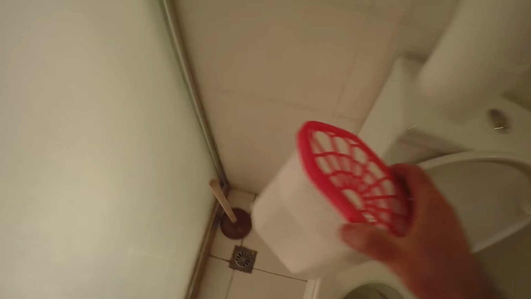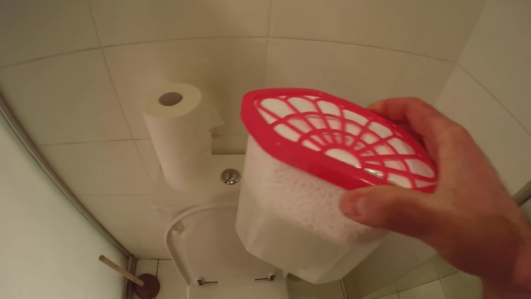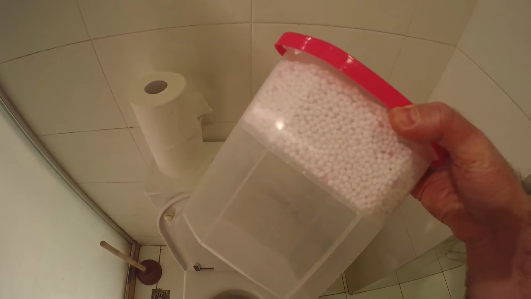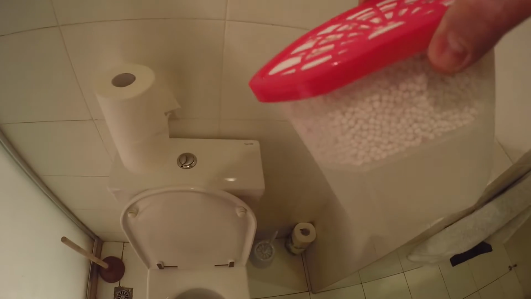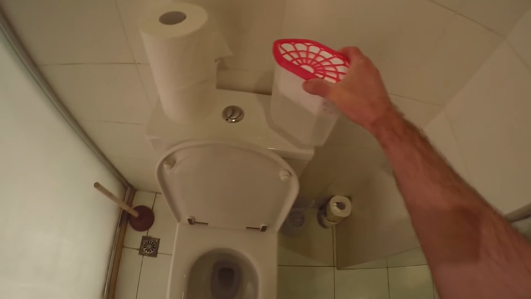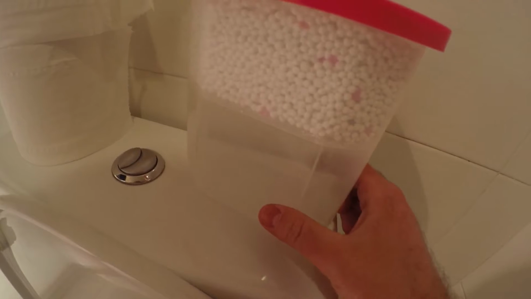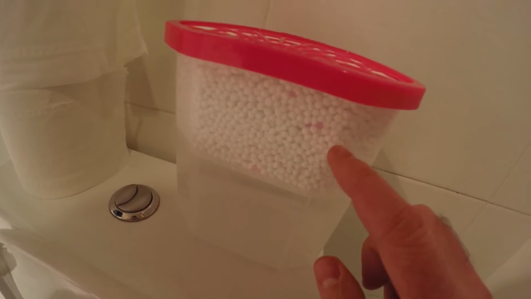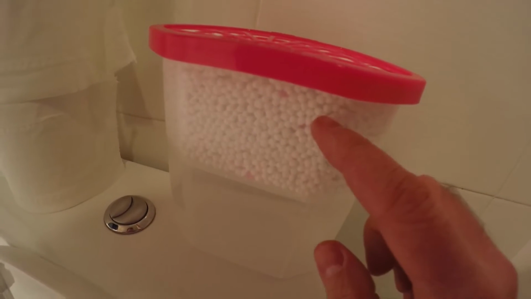And this is a dehumidifier. It's a very interesting product that I didn't know existed before I came to China. Basically, it's a plastic container with some small white beads on top.